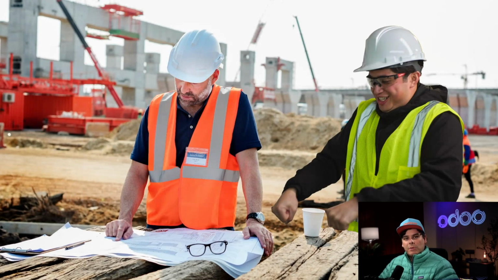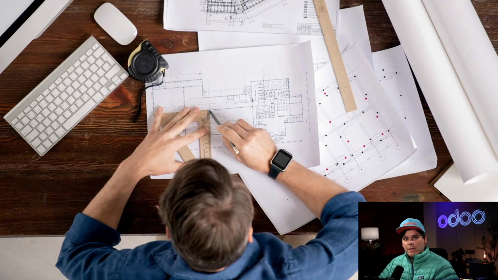Now, once the customer signs off on the project, it's time to bring their vision to life. Blueprints are prepared, schedules are set, and the renovation crew rolls up their sleeves. As the work progresses, the project manager tracks the time spent and materials used, and ensures that every detail aligns with the contract. Then, at the end of each month, they generate an invoice that reflects the real work done, not just the initial estimate.